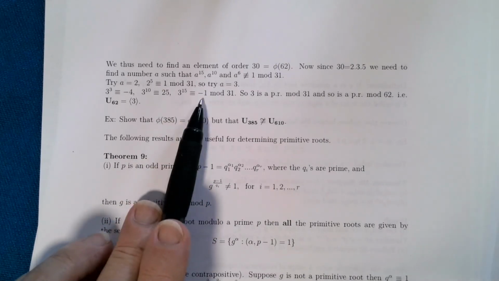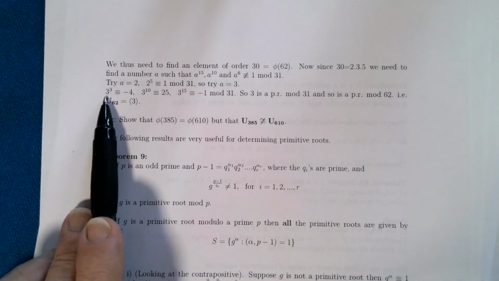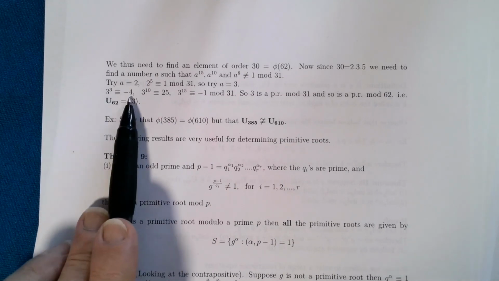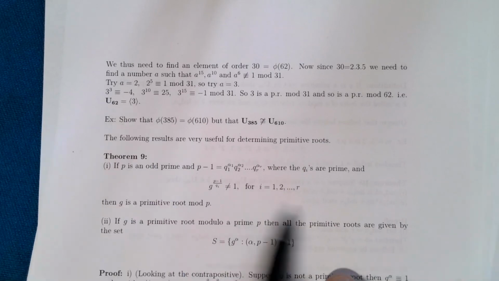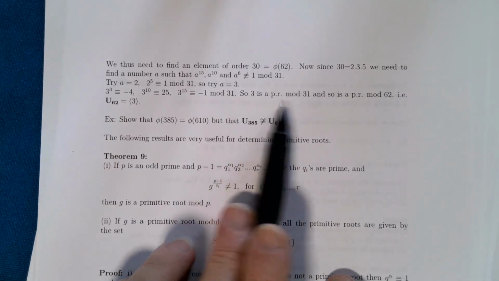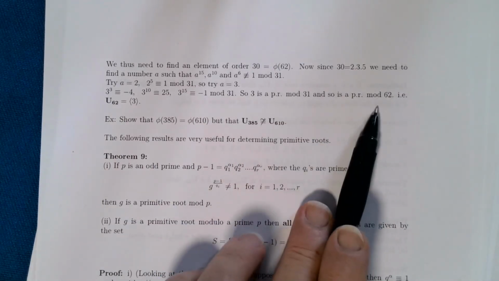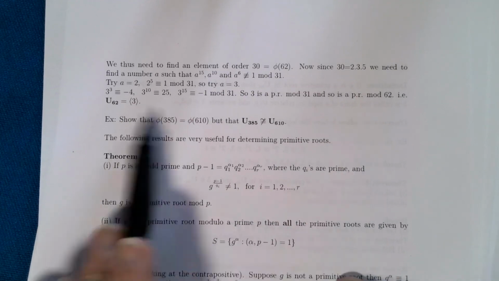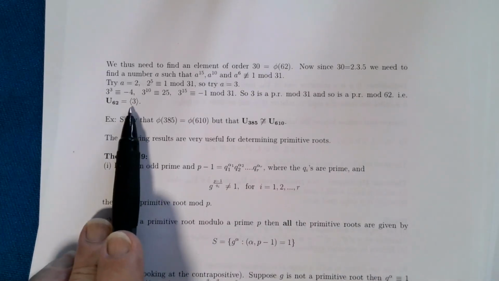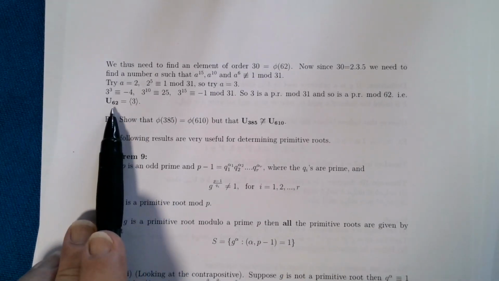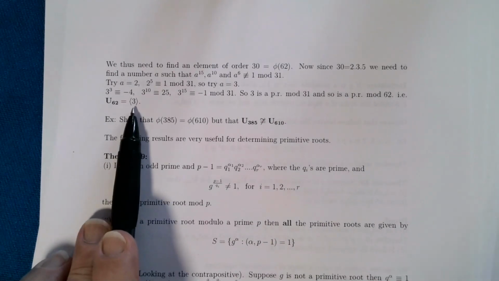And from this one here, we can see 3 to the 6 is going to be 16, which again is not 1. So that tells me 3 is a primitive root mod 31, and hence a primitive root mod 62, and that means U_62 is generated by 3. So it is a cyclic group. As expected, it's twice a prime, and it's got a generator, and there it is.